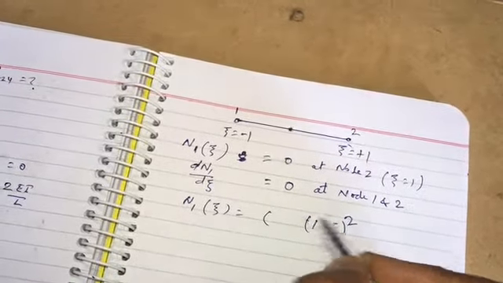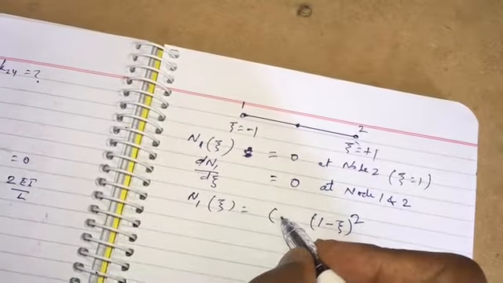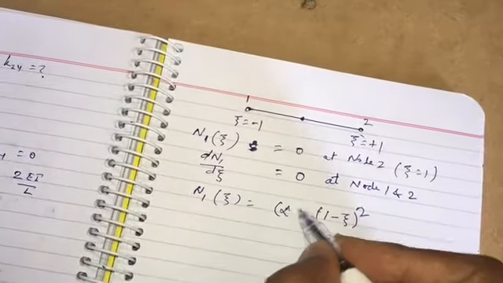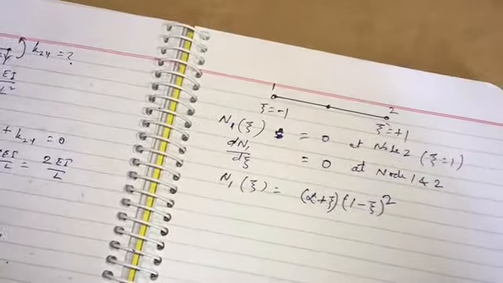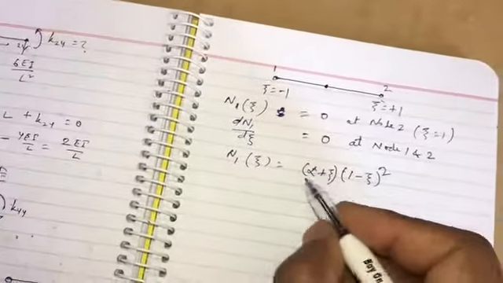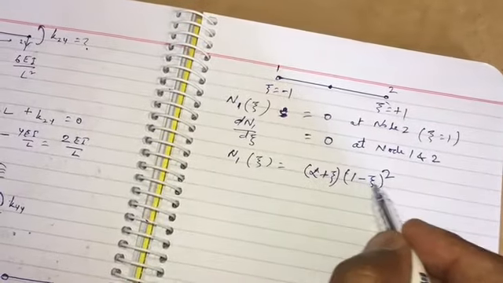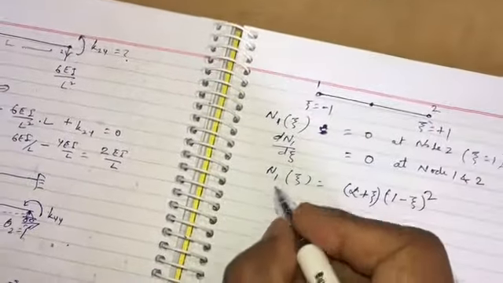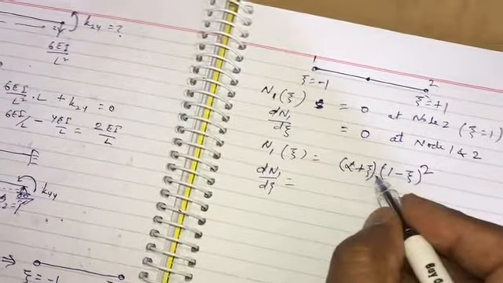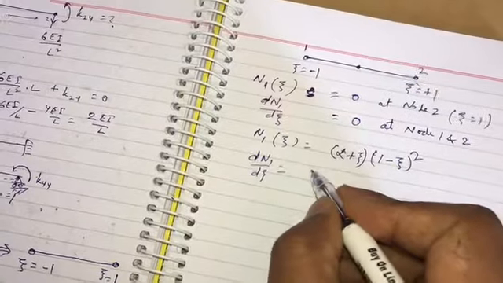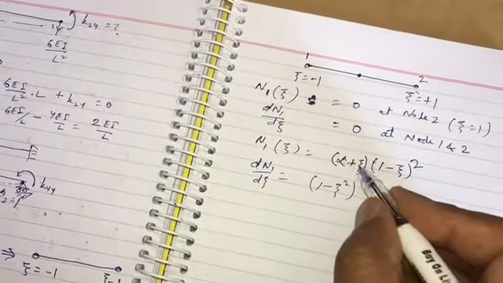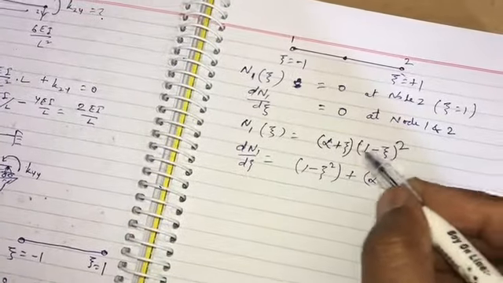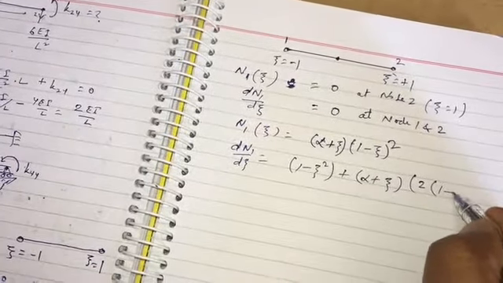Okay. So we can just say, okay, let's have one guess and we can say that n1 equal to one constant alpha, let us say alpha plus xi. Alpha plus xi, if we multiply with 1 minus xi square, will make the slope of n1 equal to 0 here. Okay. So let's take a derivative dn1 d xi. So what we get? Differentiate here, we simply get 1 minus xi square, and then we get plus alpha plus xi, and then here we get 2 times 1 minus xi.